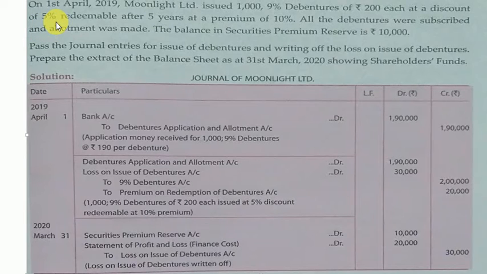It means the company Moonlight issued these debentures at 5% discount. So 5% of 200 rupees is 10, and redeemable after 5 years at a premium of 10%. It means it will be redeemed after 5 years. That means 10% of 200 is what, 20 rupees.